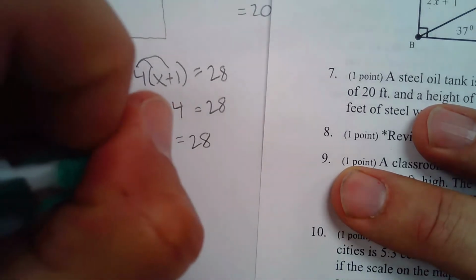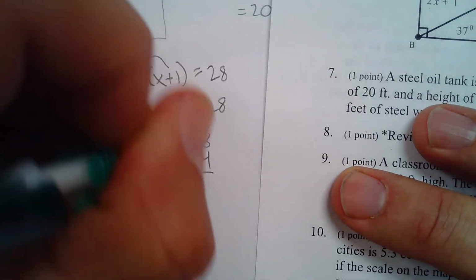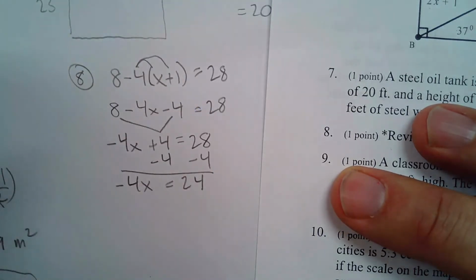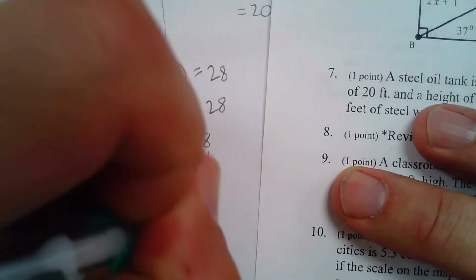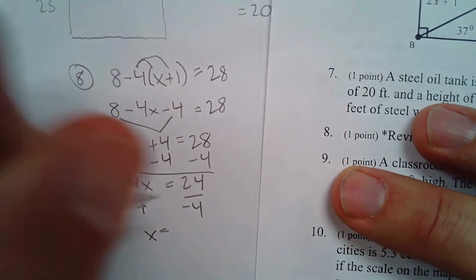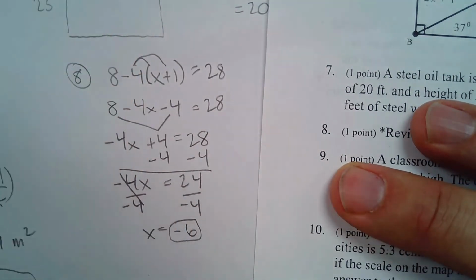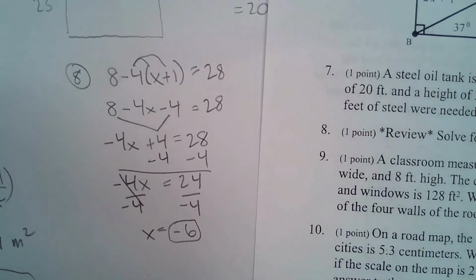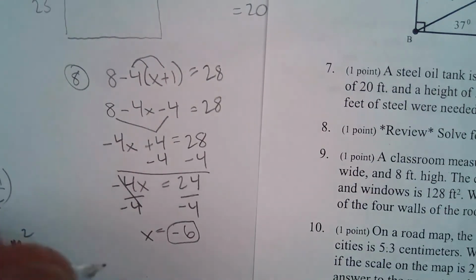I'll subtract 4 from both sides. 28 minus 4 is 24. And divide both sides by negative 4. And x is equal to 24 divided by negative 4, which is negative 6. And I better get that one right. Did. Okay, number 9.